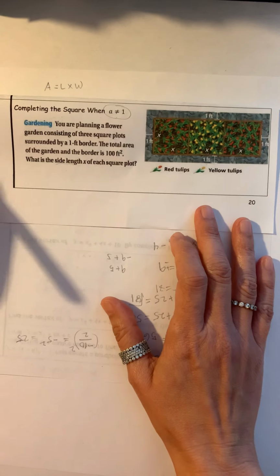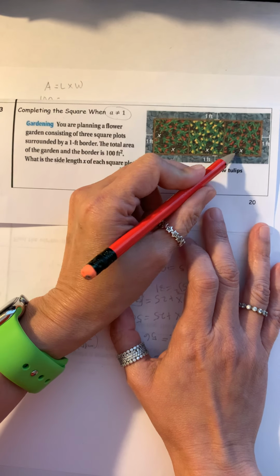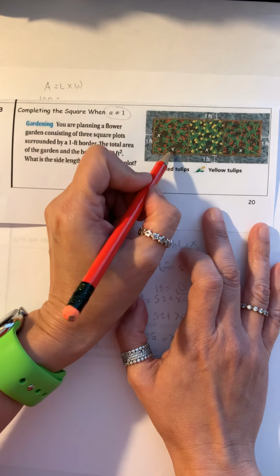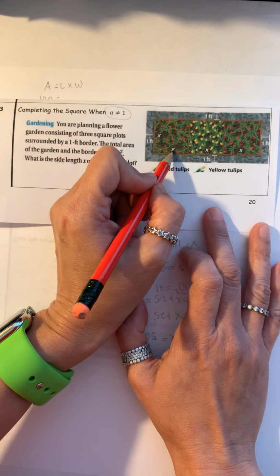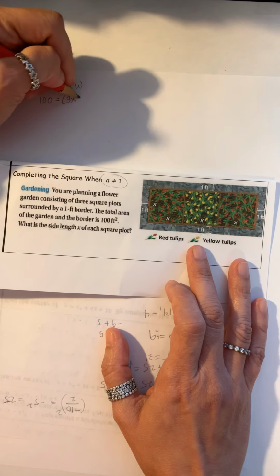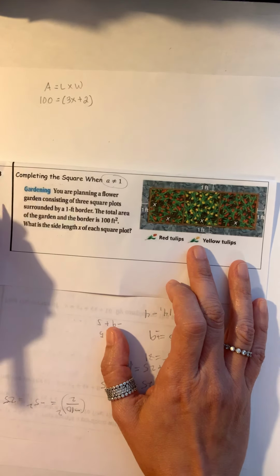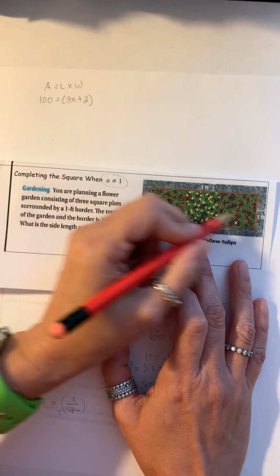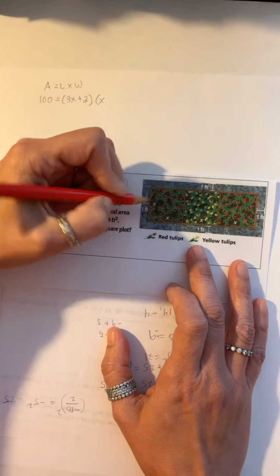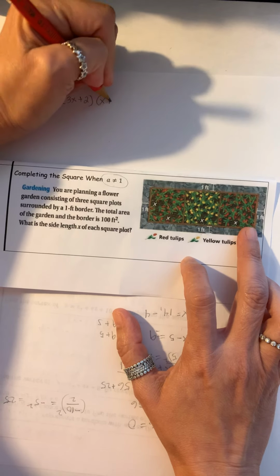So let's look at the picture right now. If you notice on the picture, there's an X, X, X here. So there's 3 kinds of flowers and the borders are a foot around. All right, so if we say this is the length, how many kinds of flowers do I have? I have 1, 2, 3, so 3 X's. So I can write the length as 3 X's plus there's 2 borders on the 2 sides. Okay? Now the width will be the same. I have an X here and I have 1. So that's going to be X, only 1 X because there's only one side of the flower here, and then the 2 borders. So plus 2.